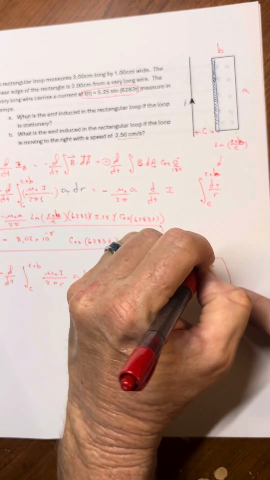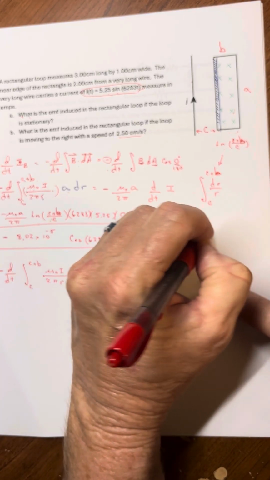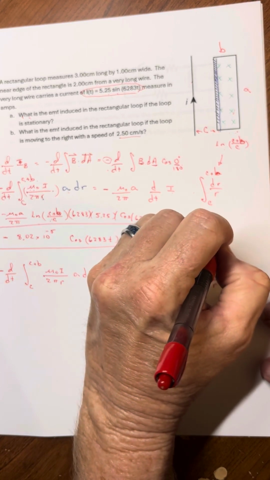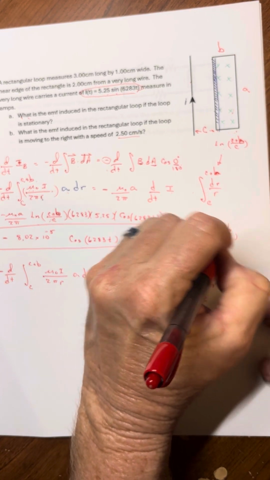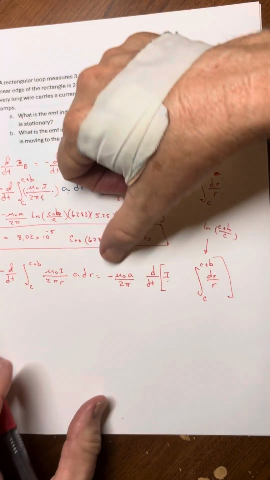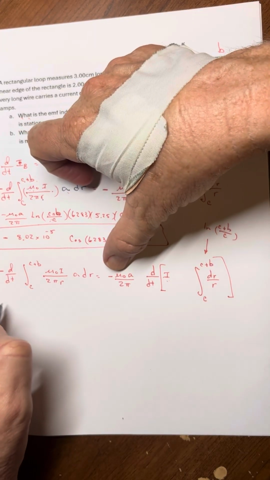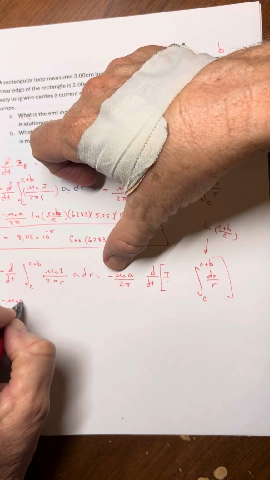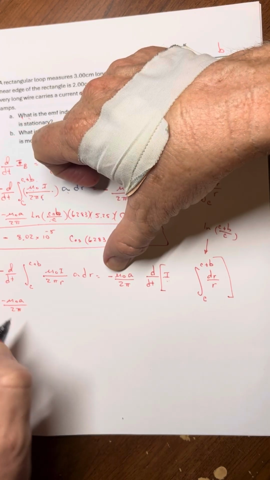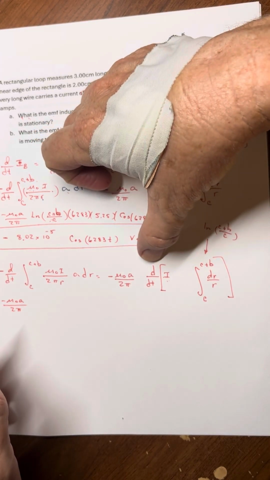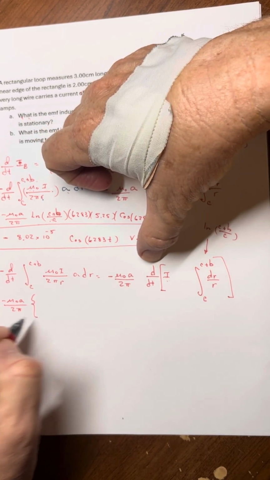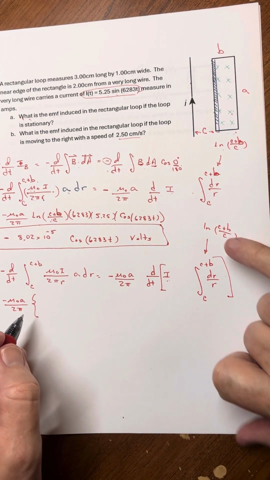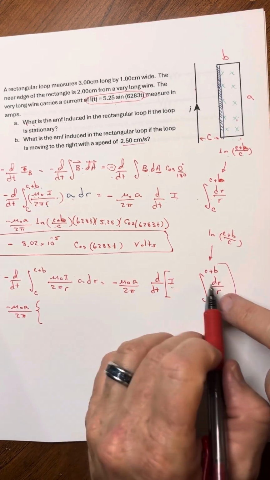Why don't I just write this as ln of (c plus b) over c? Because then I can write this as minus mu naught A over 2 pi. And now I will take the derivative of the product.